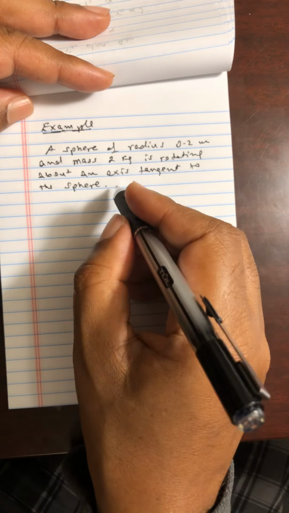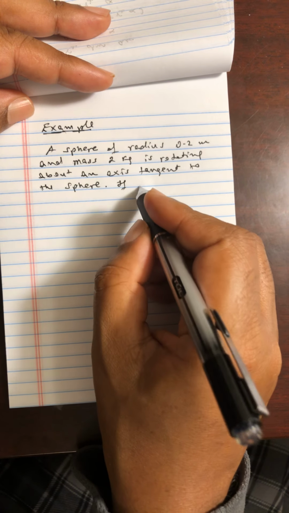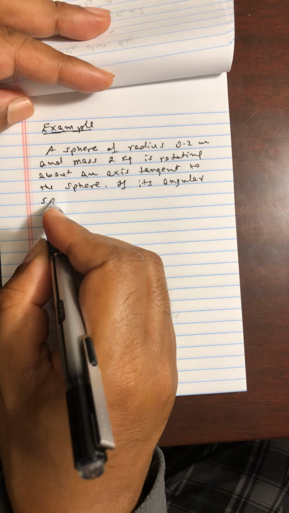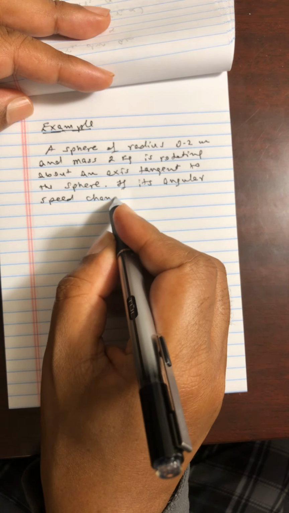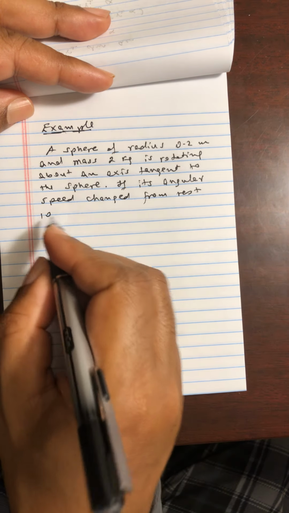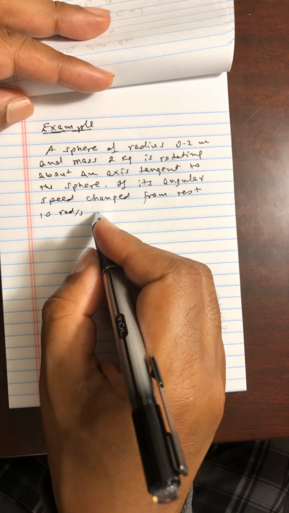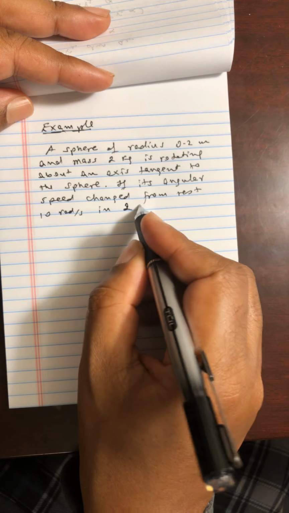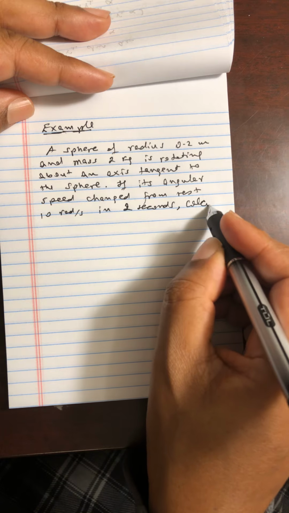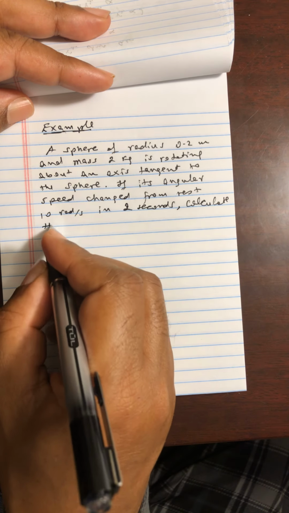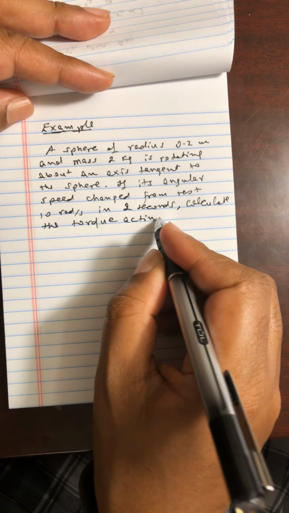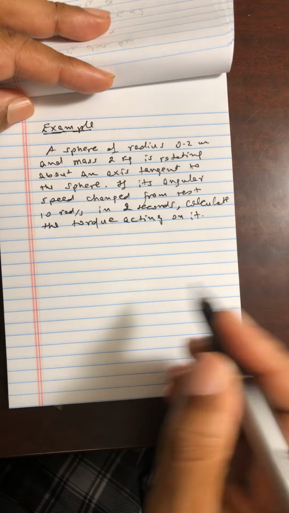Okay, if its angular speed changes, let's say from rest to 10 radians per second in 2 seconds, the question is calculate the torque acting on it. Okay, so there's a problem.